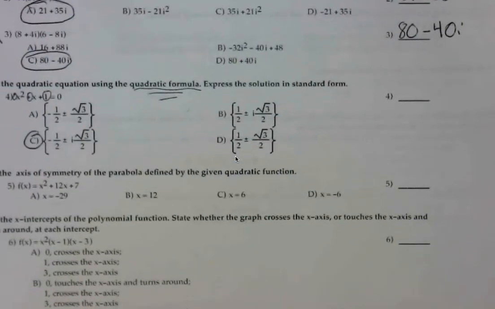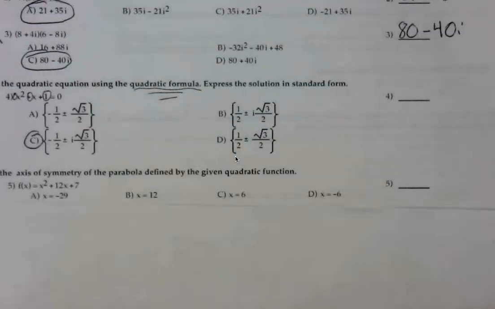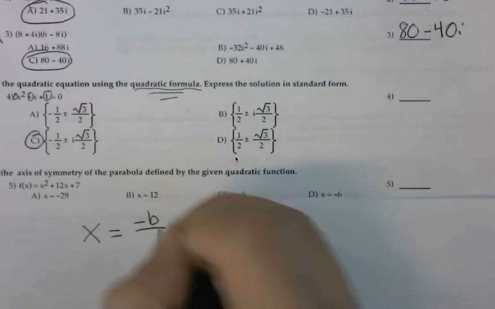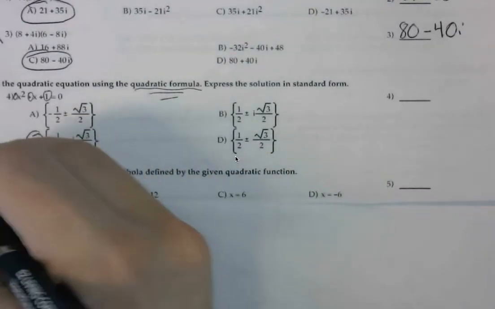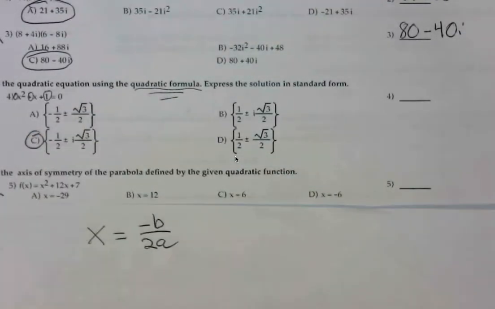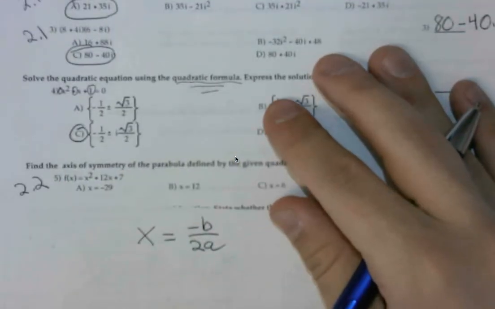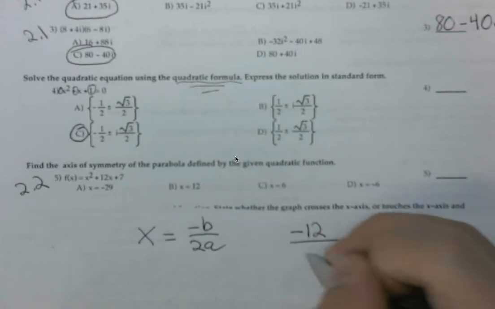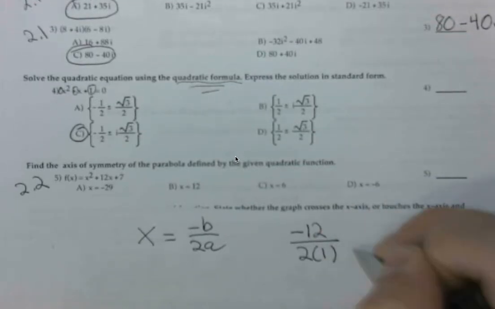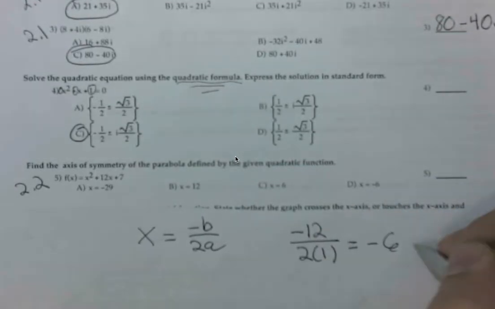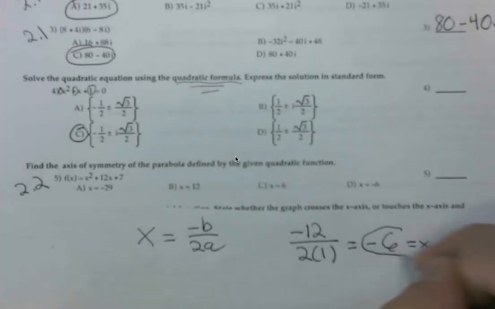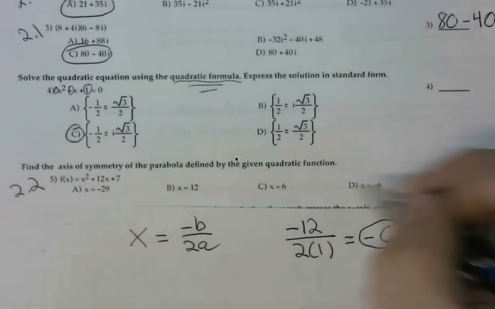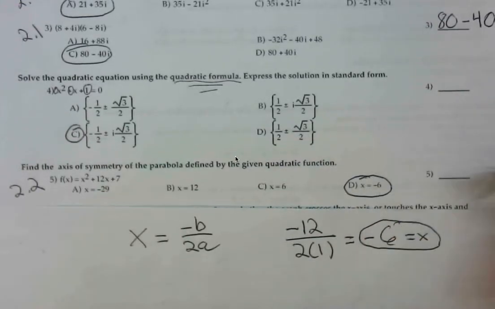Axis of symmetry, you should definitely have that written down in your notes as negative b over 2a. This is dealing with 2.2 where we started to graph these out. So b is 12, so we want the opposite of 12 all over 2 times 1, which is going to be negative 6, and that's equal to x. This is a vertical line that you can graph because it's the axis of symmetry. So D works the best.